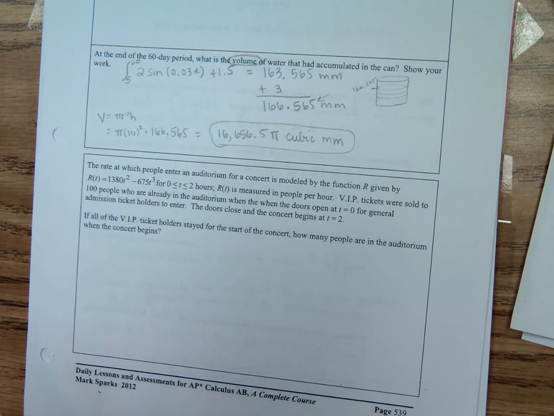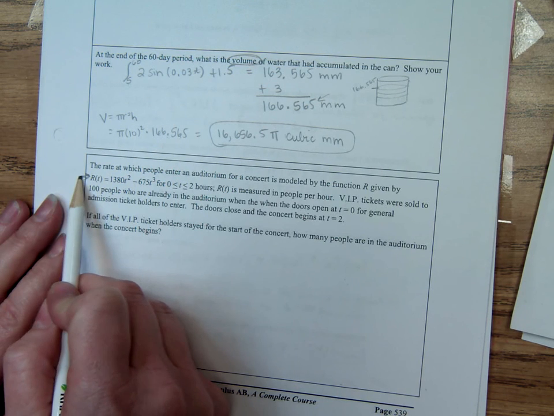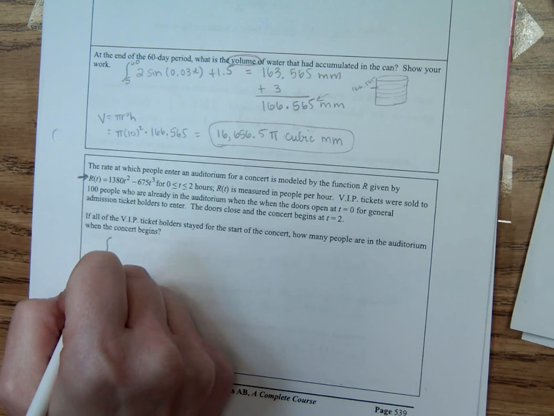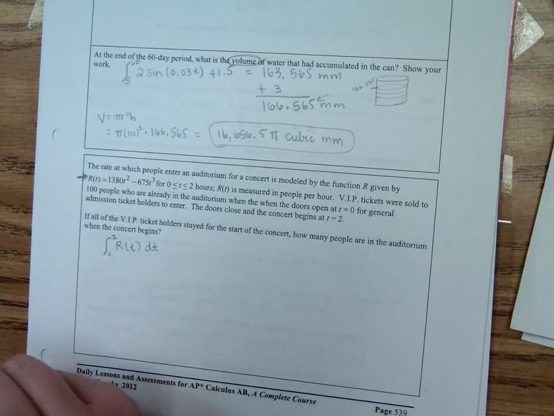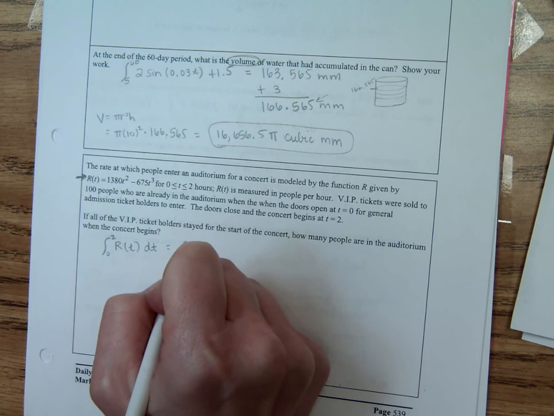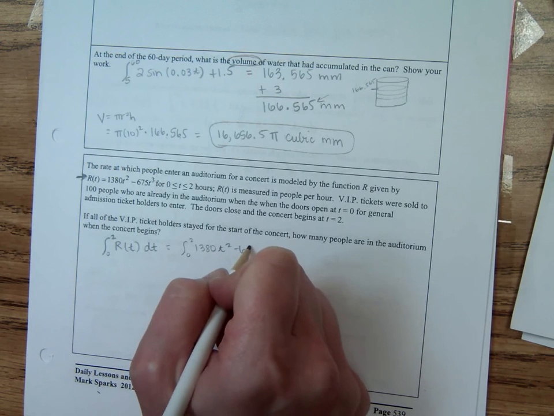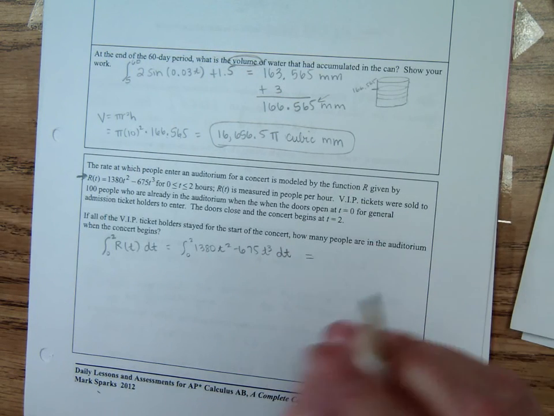So, what does this represent? The rate of people entering the auditorium. So if I take the integral of that, what would that be? The amount of people in the auditorium, right? So I need to take the integral from 0 to 2 of r of t dt, which would be 1380 t squared minus 675 t cubed dt. That can go straight in your calculator. What do you get?